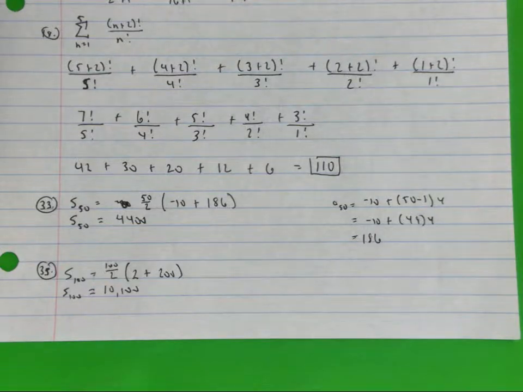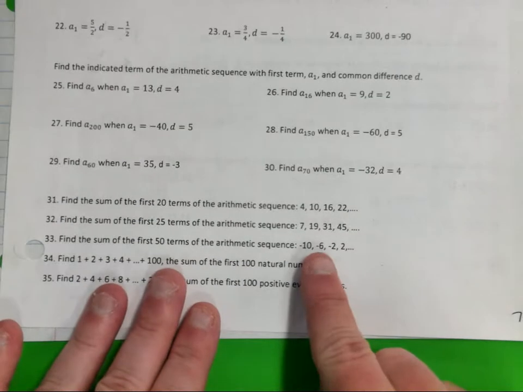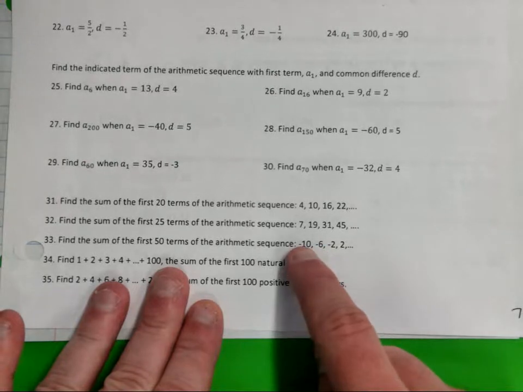On number 33, it says find the sum of the first 50 terms. So 50 will go here, and 50 will go here. The first term is -10, but I have to go to the side and find what a sub 50 is. The first term is -10, n is 50. Now I had to find my common difference. So what I did was I said -6 minus a -10. I found my common difference.